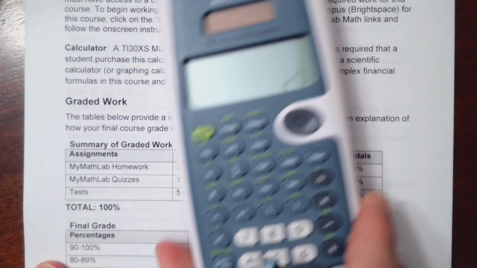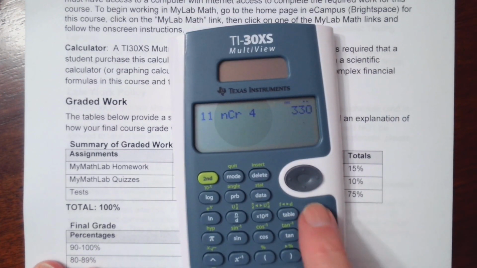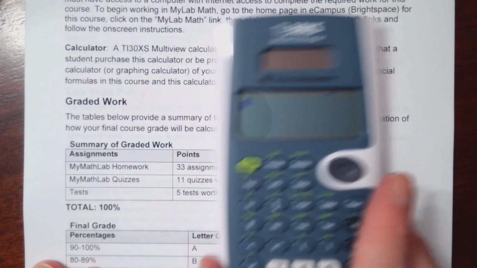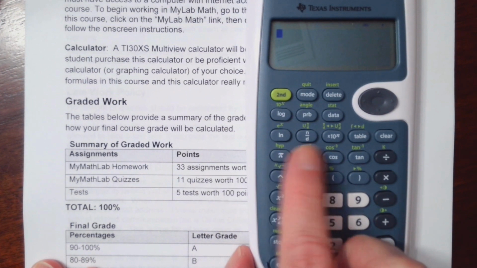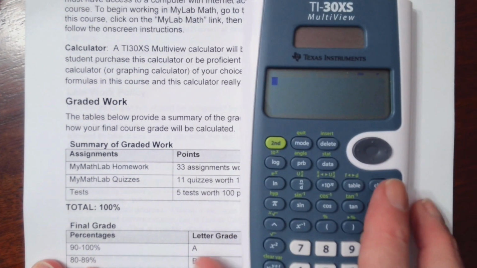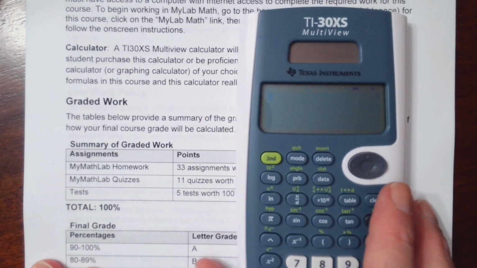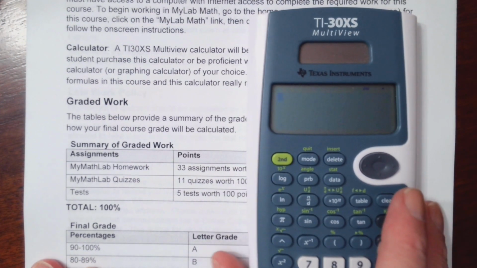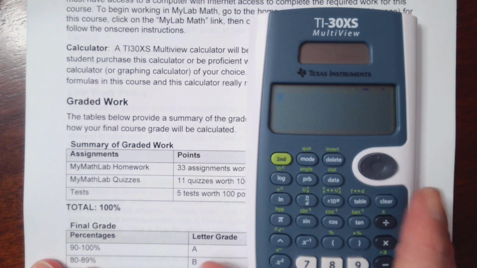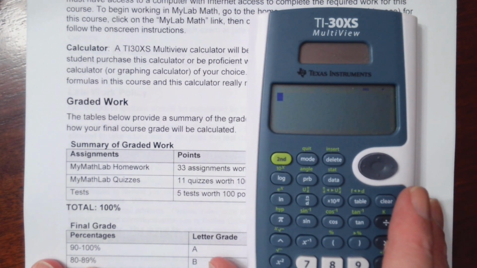Here it is. So I highly recommend this calculator. The nice thing about it is you can see things as you're typing it in. It also is really great for fractions. I have students who, weeks into the course, say, oh my gosh, I didn't realize what a great calculator that was. And it runs about $23 if you go to a place like Office Max or maybe Staples.